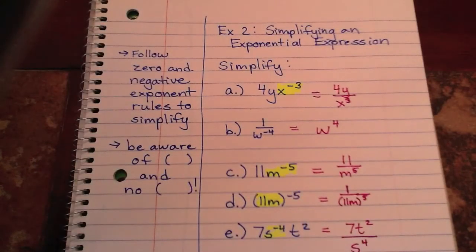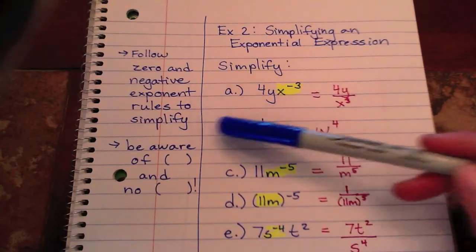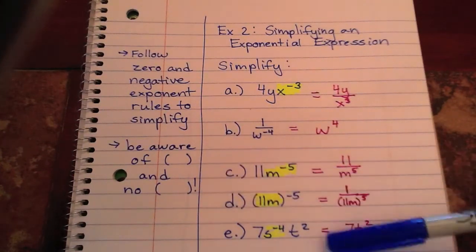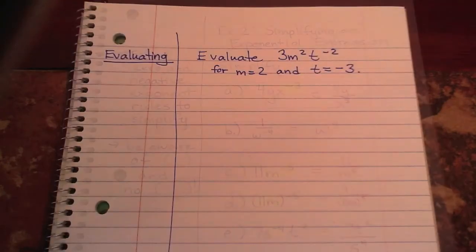Write this down on the left side. It's just explaining what we were doing. We're following the negative and 0 rules for exponents to simplify these. And just be really aware of your parentheses and when there are no parentheses like this one, because that does change your rule. Write this example down and hit play when you're ready to go over it.